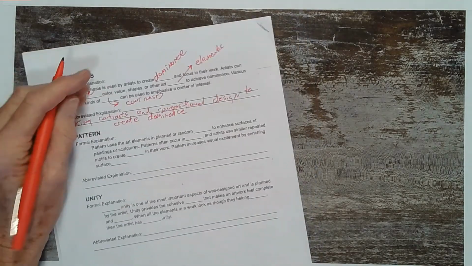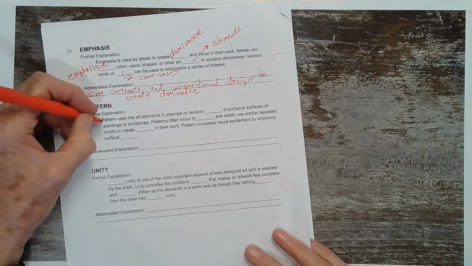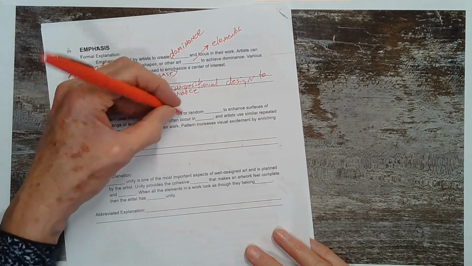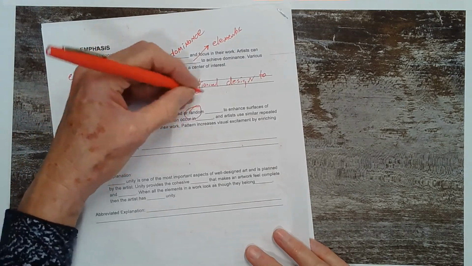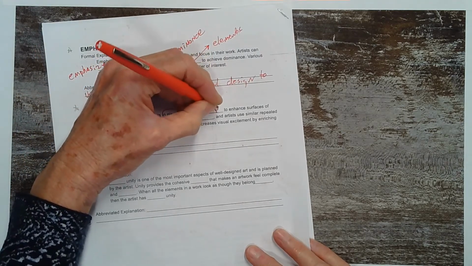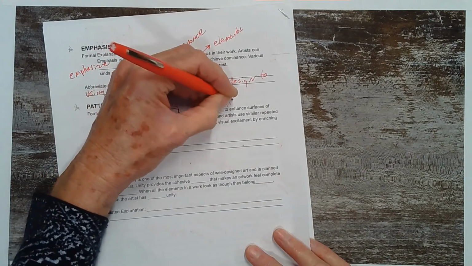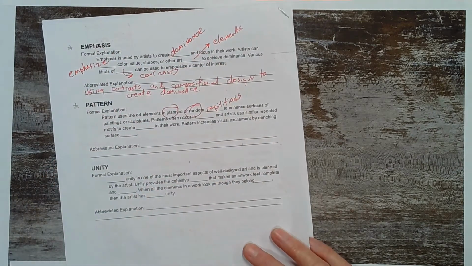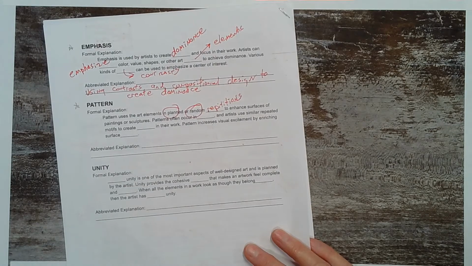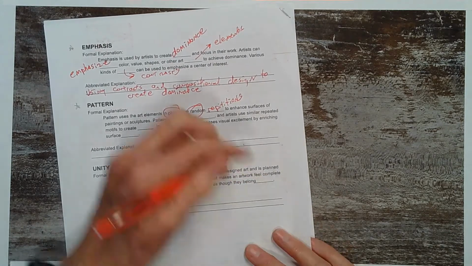And pattern is definitely different than rhythm. Pattern uses the art elements in planned or random repetitions to enhance surfaces of paintings or sculptures. Patterns often occur in nature.